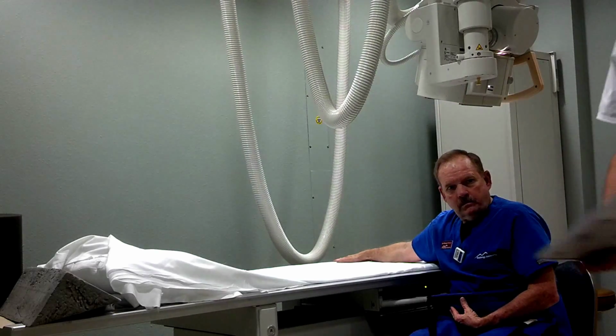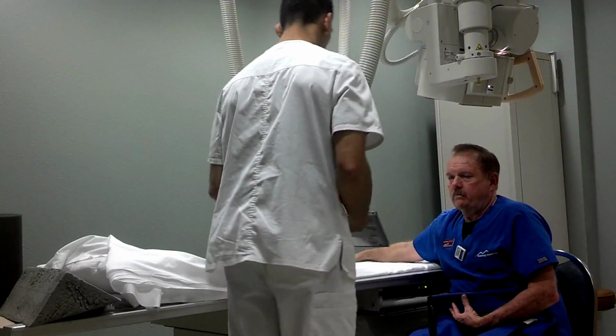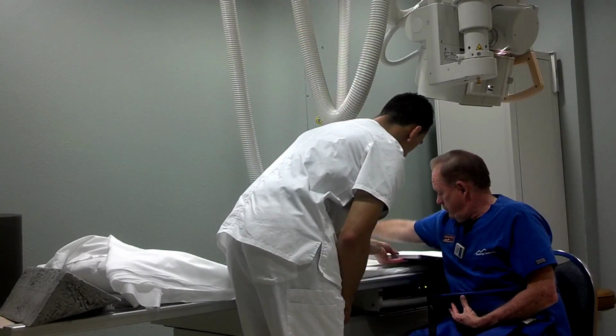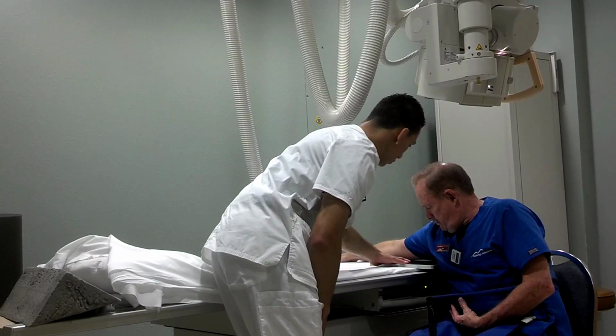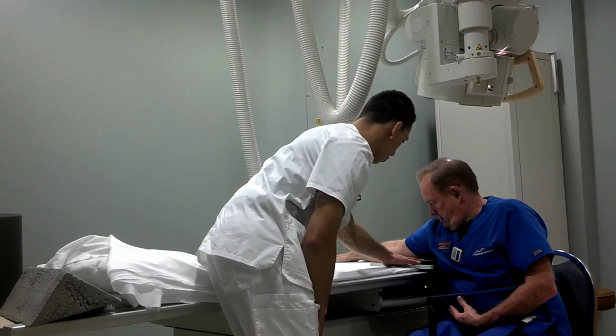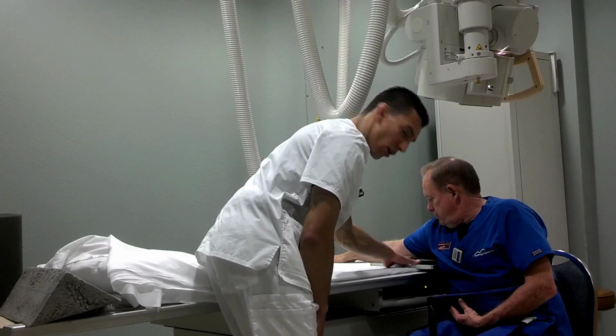So we grab our IR, and I want to make sure that it's centered right below his shoulder joint and really tucked in there towards his body to make sure that the shoulder joint is as close to the center of the IR as possible.